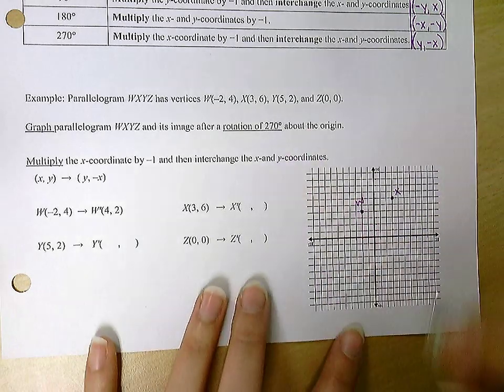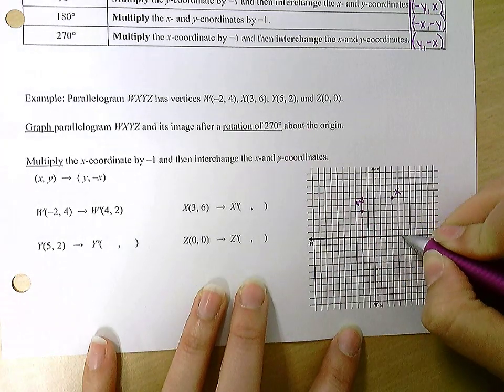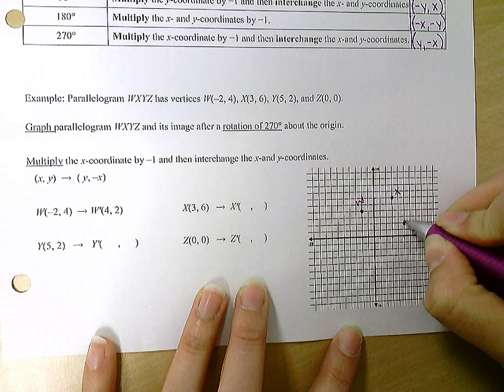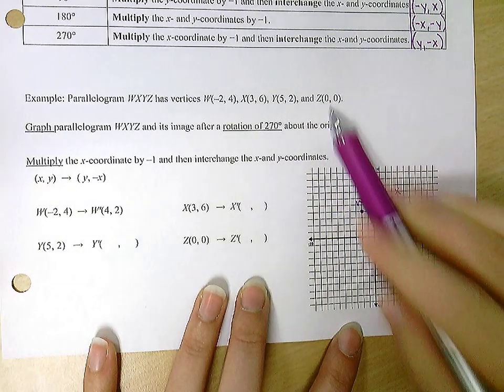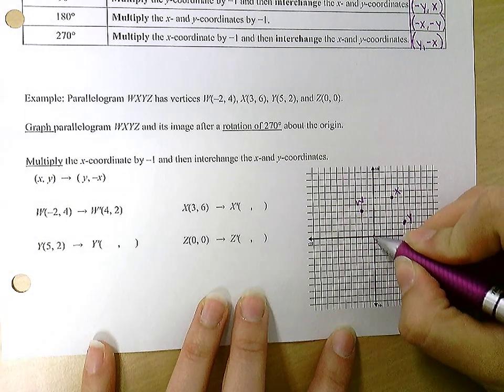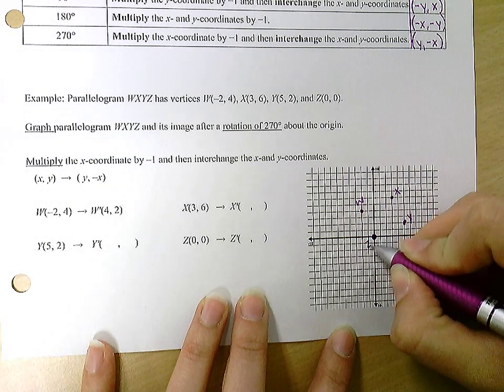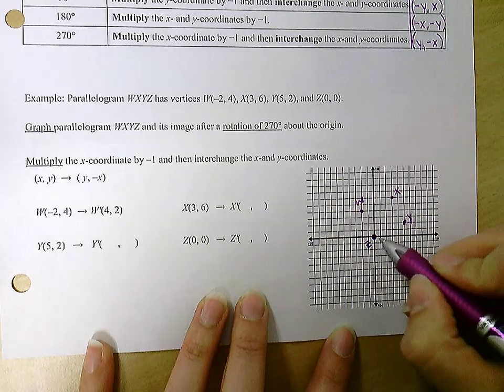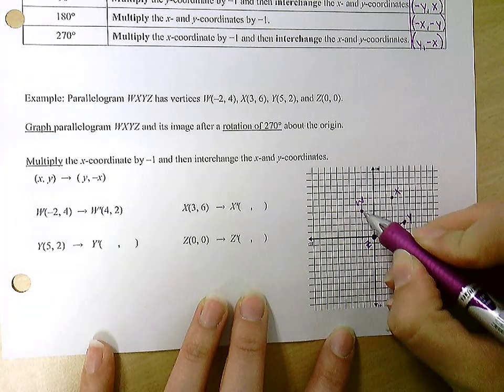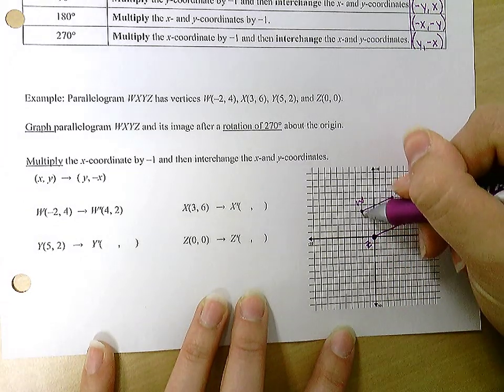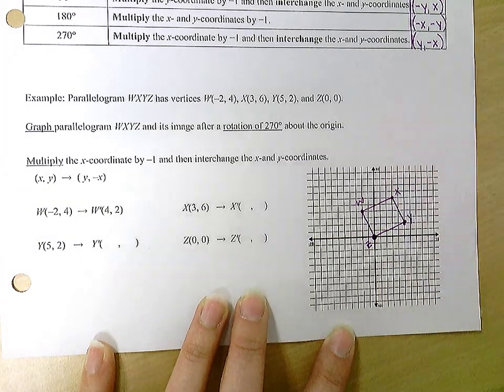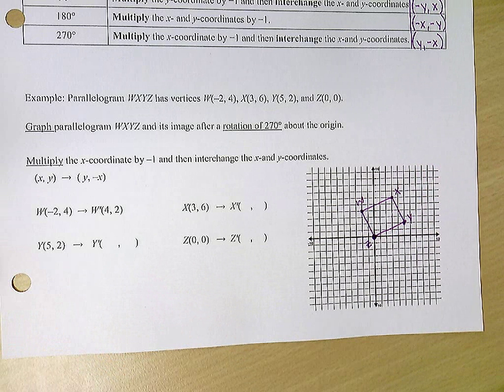Point Y is at 5, 2. And Z is at 0, 0. Okay, so here is my pre-image. Okay, and now we want to rotate that 270 degrees about the origin.